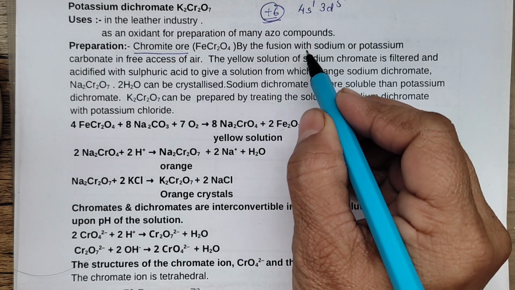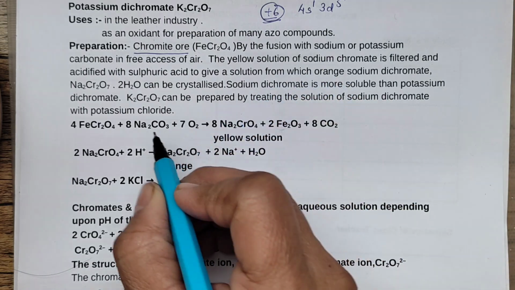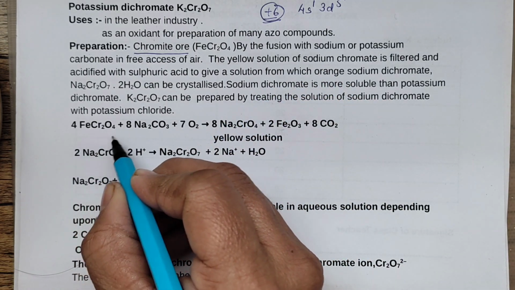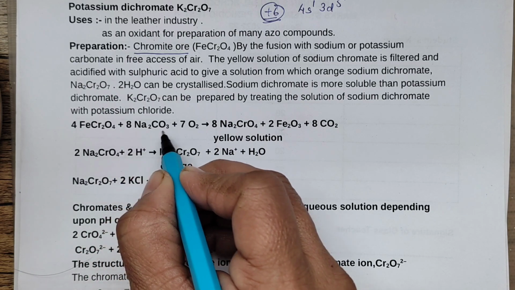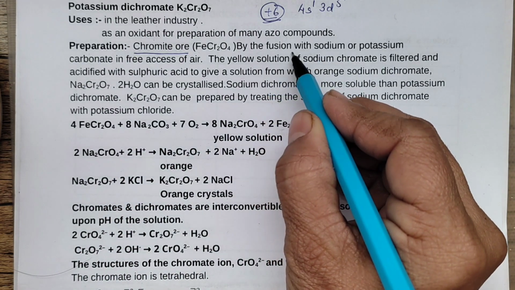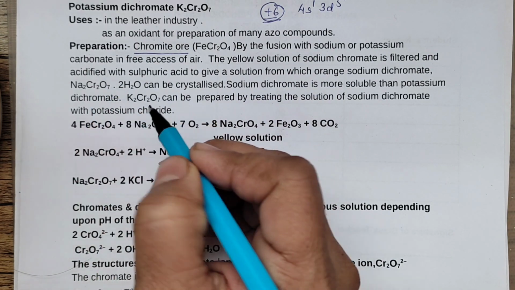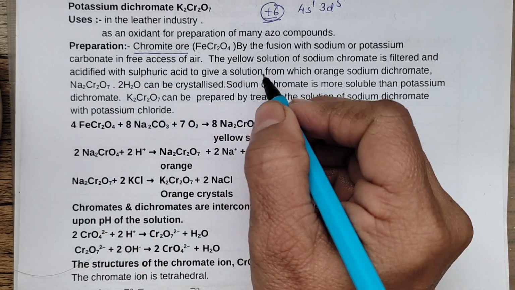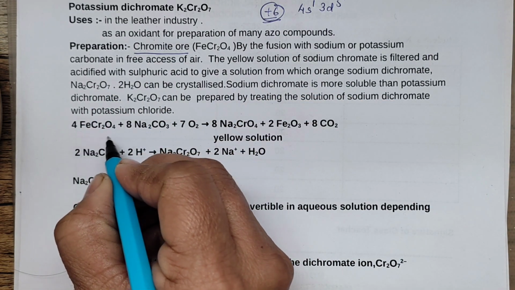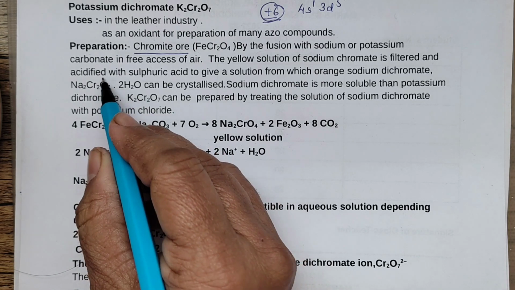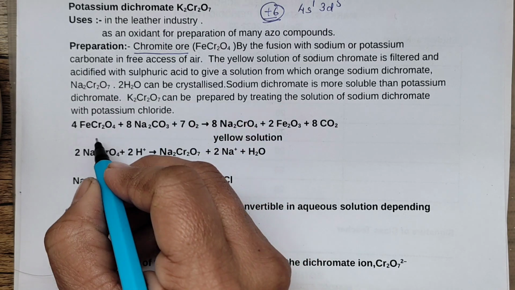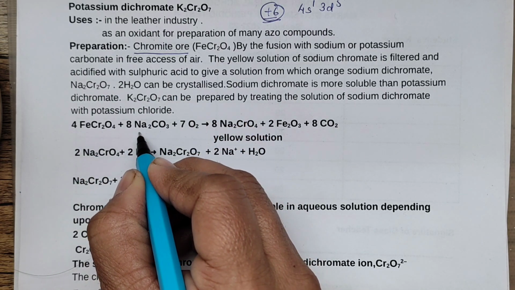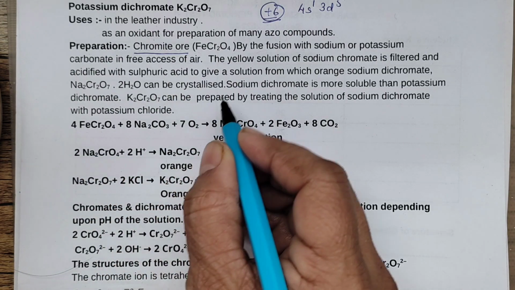First, this iron chromite is fused with sodium carbonate, not chromate. This chromite ore is fused with sodium carbonate in the presence of air, in free access of air. So these three things are there: chromite ore, sodium carbonate and oxygen.